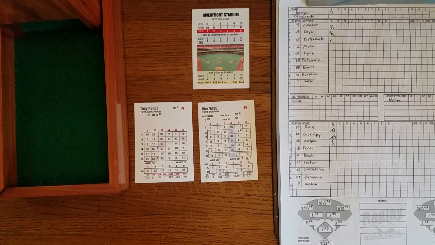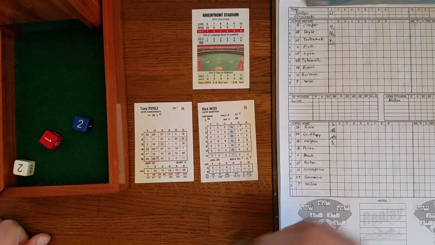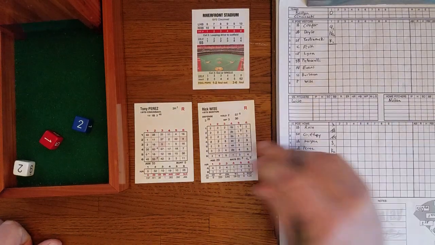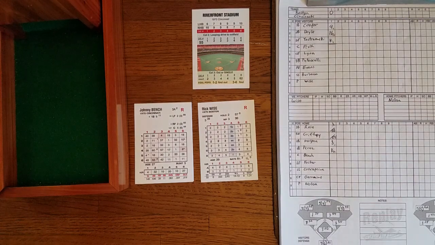Here's Tony Perez. 1-2 is a 1. 1-2 is a 2. It's a total of 4. And a 4 in column 1 is a strikeout. So Rick Wise trying to pitch around this mess. Now there's 2 outs and 2 on for Johnny Bench.